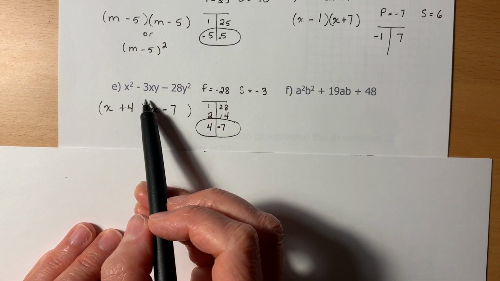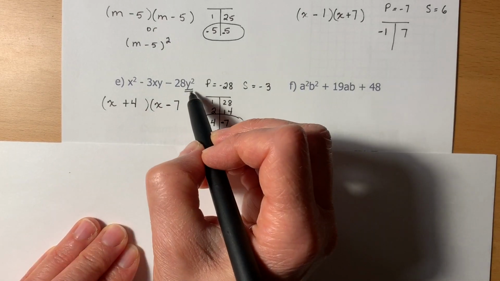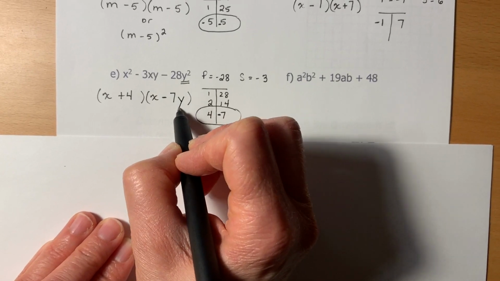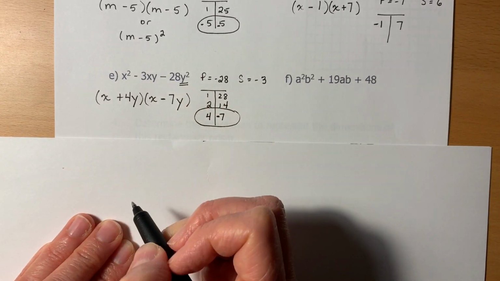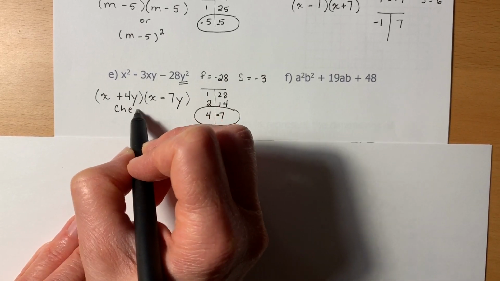Now what makes this one different is, do you notice this y squared here? Because of that y squared, I need to include the variable y. So I include it on the last term. If you're unsure, you can always check by expanding.